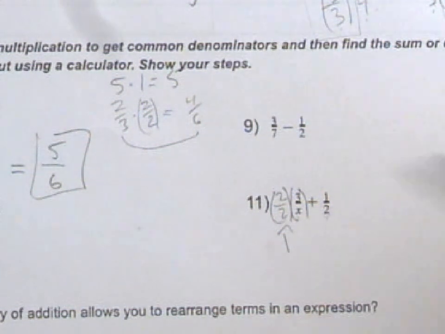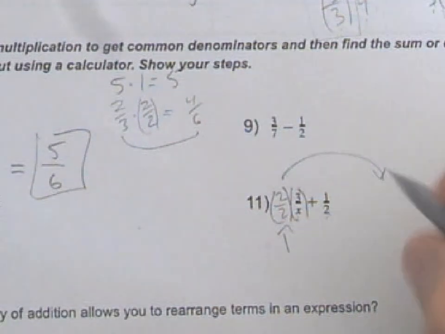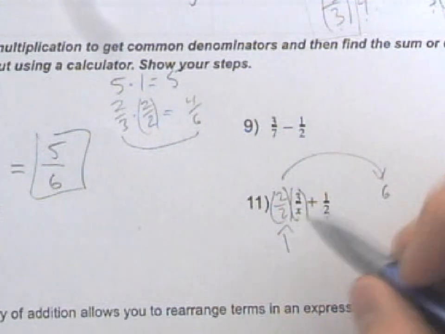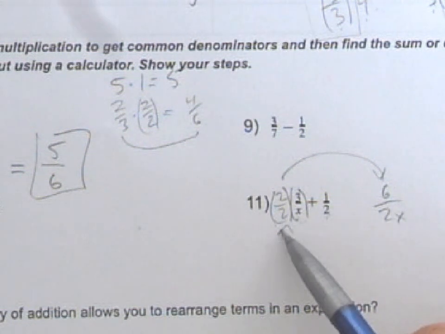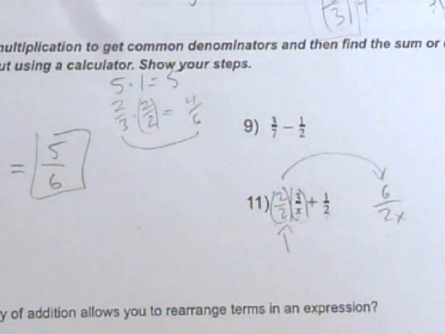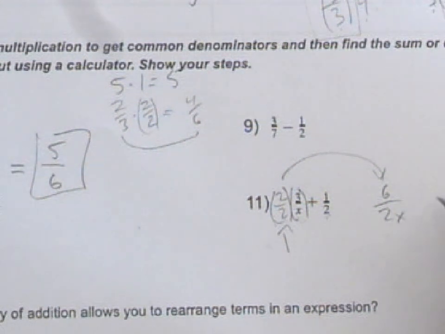So if we figure out what that's going to be, 2 times 3, which is 6, over 2 times x, which is 2x. So that's this guy. I took this fraction and multiplied it by 1, and I got an equivalent fraction. We need to do the same thing with this guy. Now this fraction that we have, we need common denominators.